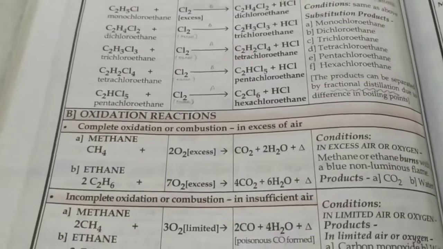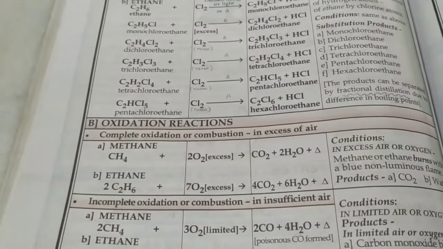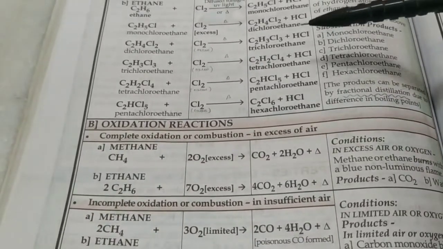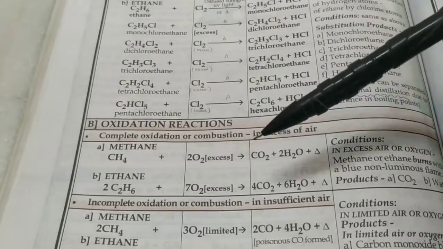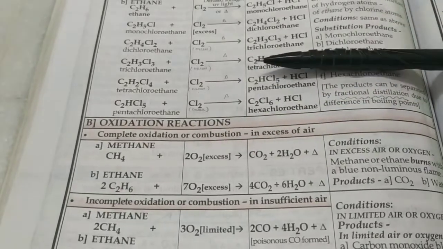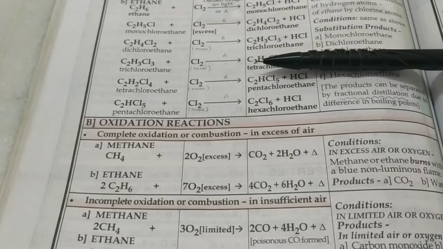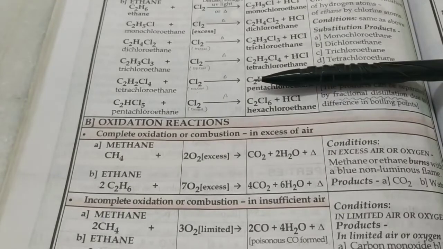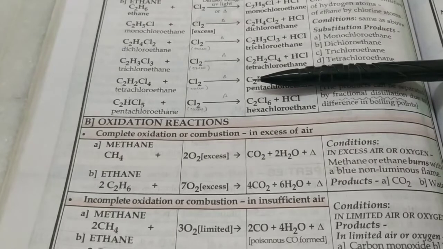Next, oxidation reactions. As the name suggests, it is a reaction with oxygen. Alkanes, alkenes, alkynes are good fuel. They burn with oxygen, give carbon dioxide, water vapor, and a lot of heat. In fact, alkanes are present in the natural gas, in your LPG cylinder, in the CNG cylinders. We have these hydrocarbons, which are a very good source of fuel.